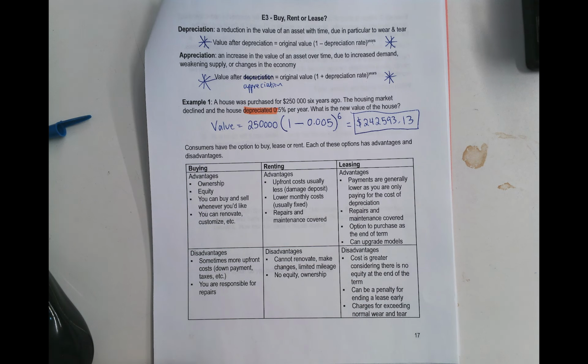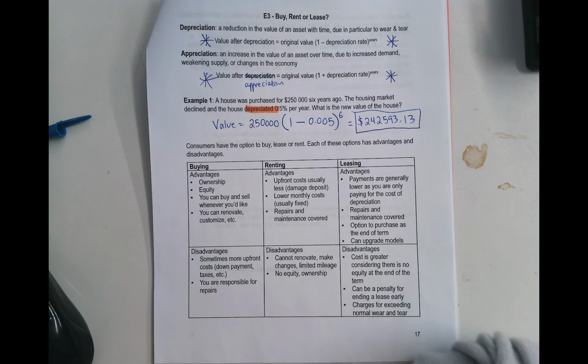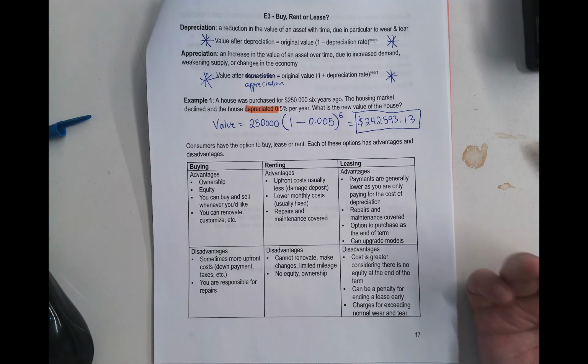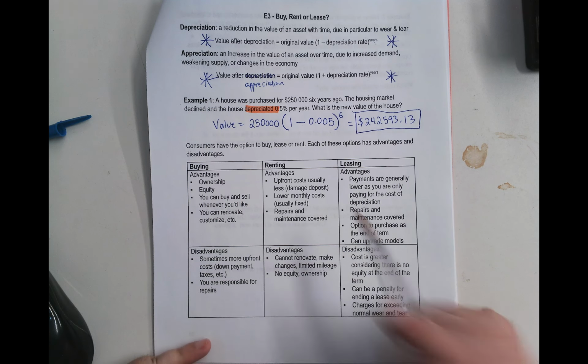And I would say take some time to look at the advantages or disadvantages of each. Might be a good thing to put on a cheat sheet. The good thing about buying is when you buy something, you actually own it. You can do whatever you want to it. But the disadvantage of buying is sometimes you have to pay a lot more upfront. You are also responsible for repairs if anything goes wrong, because it is yours. It is your responsibility to take care of it.